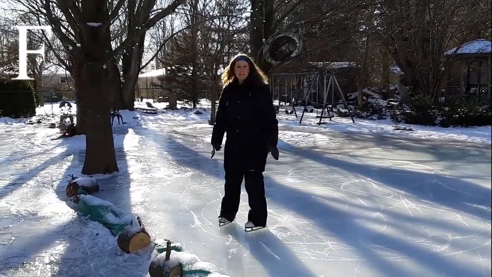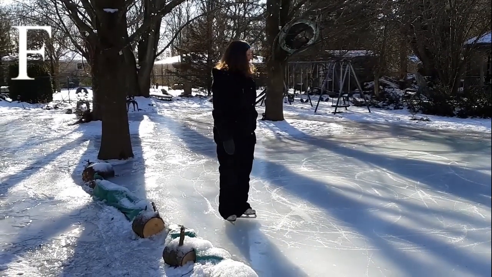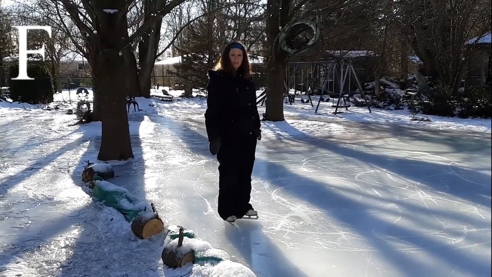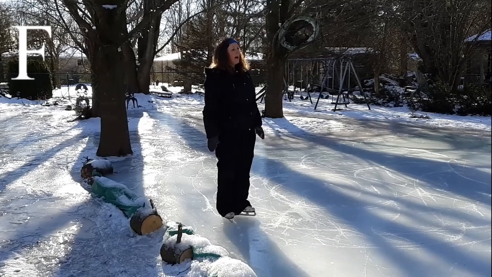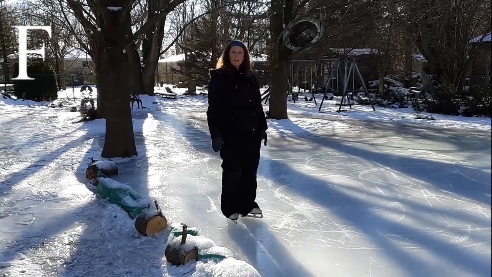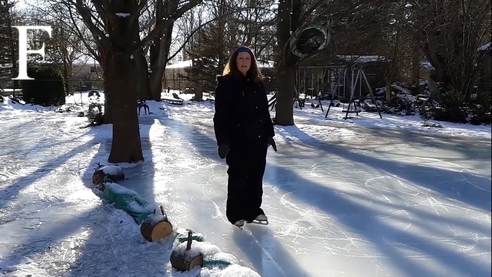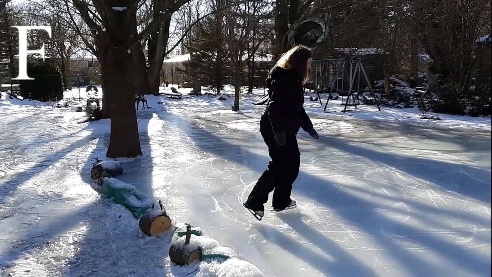In free skate, there's the flip jump. This ice is a little tight for doing that, so I'll show you a half flip. A whole flip would have a full rotation, landing backwards like the waltz jump.